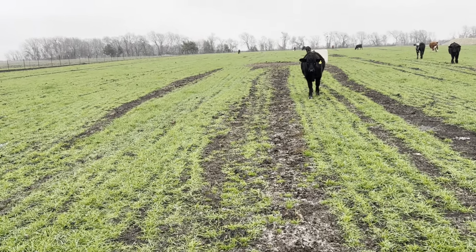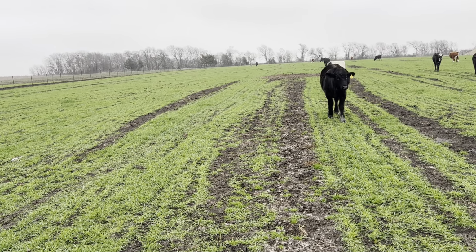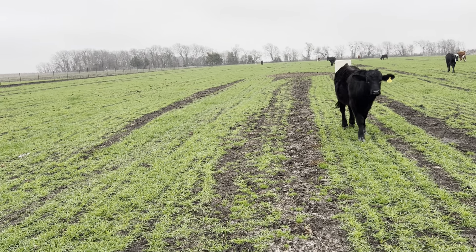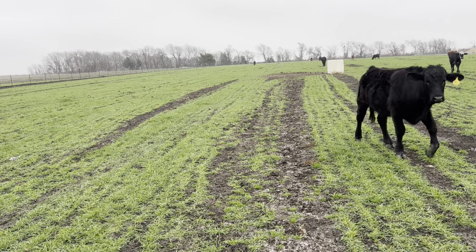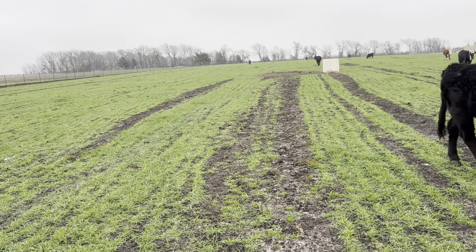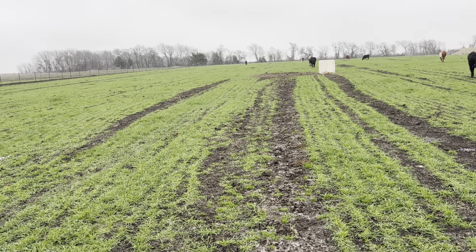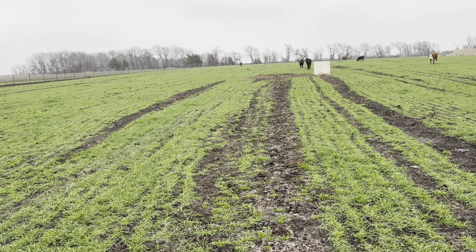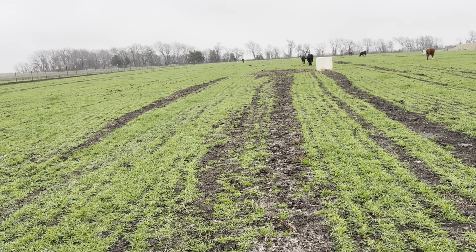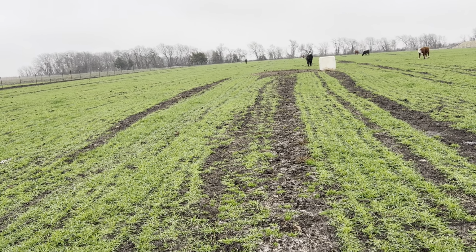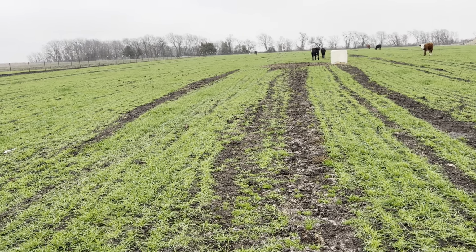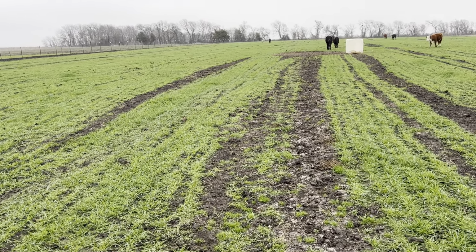I'm going to feed them 1% of their body weight, right? That's been the answer for forever. If I put them on grass and I supplement that grass with grain, I utilize 1% of their body weight as a grain supplement. Usually we're talking about 4, 5, 6 pounds.